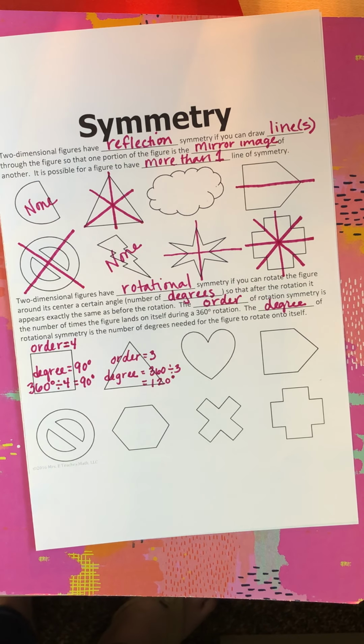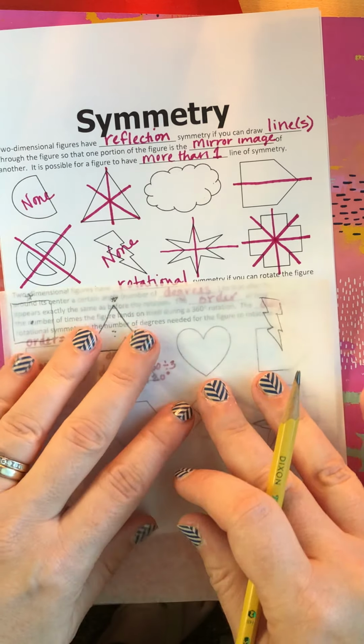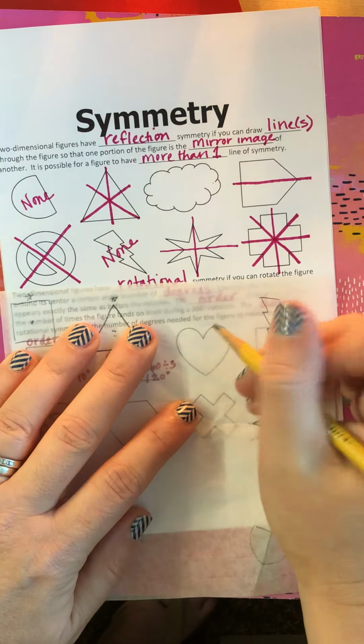All right, so the heart, if we trace that and spin it around on its center, and notice this one little sheet of tracing paper is getting me through this whole resource page. So go ahead and use every little piece of it that you can. All right, I know what the top of my heart looks like. So I'm gonna spin this around and see if it looks like the original at any point. And it does not until I get all the way back to the beginning. So that has an order of 1, and that's really nothing special because you can do that with any shape. So we really don't consider that to be rotational symmetry because every shape can do that. So that one's not really special in any sort of way.